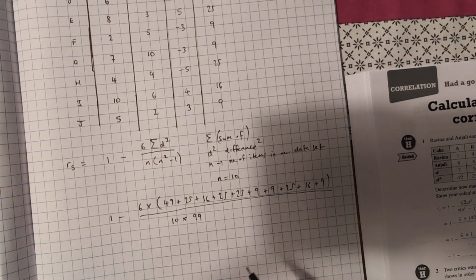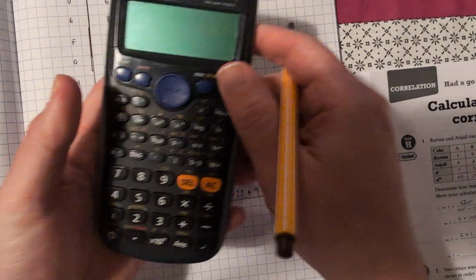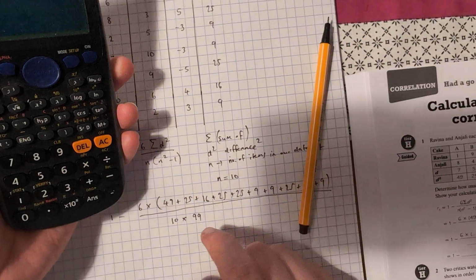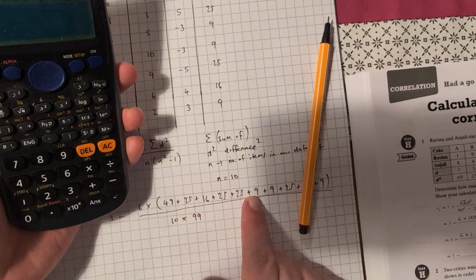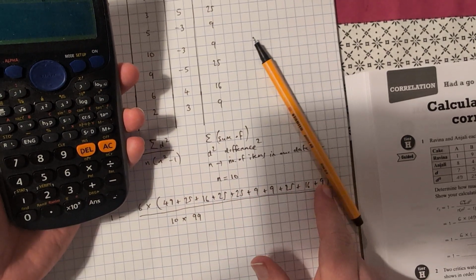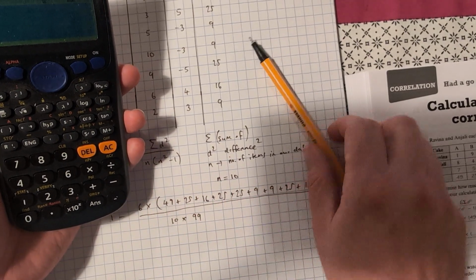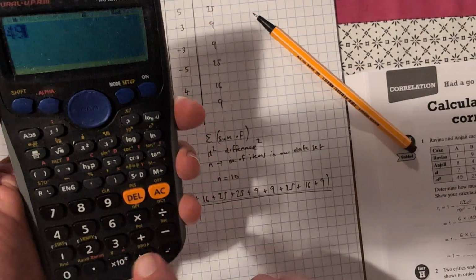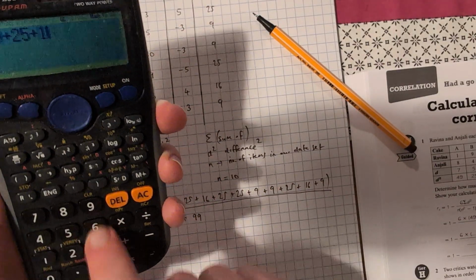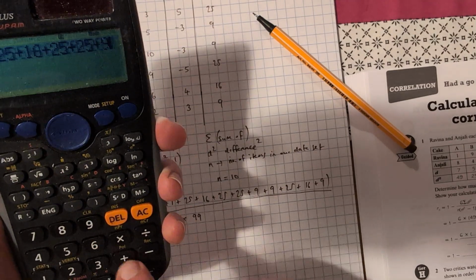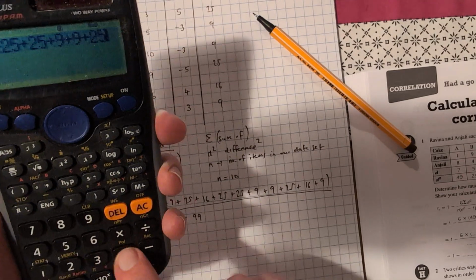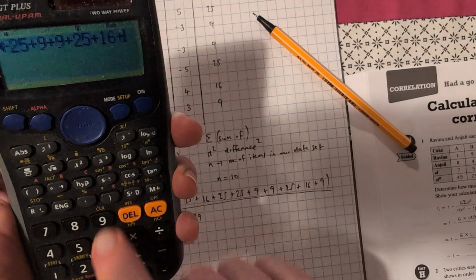We can do most of this on the calculator. So let's add up all of our differences first. I'll double check I've included all the differences. We've got 1, 2, 3, 4, 5, 6, 7, 8, 9, 10. So that should be all of our differences squared added together. So we've got 49 plus 25 plus 16 plus 25 plus 25 plus 9 plus 9 plus 25 plus 16 plus 9.